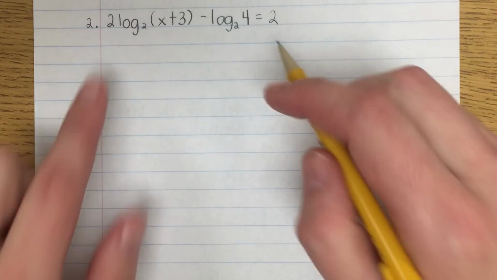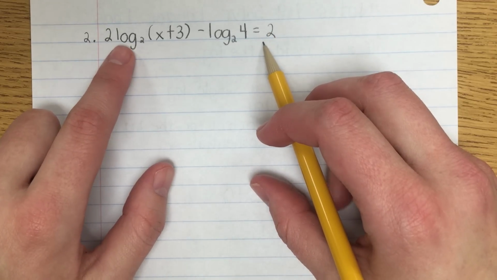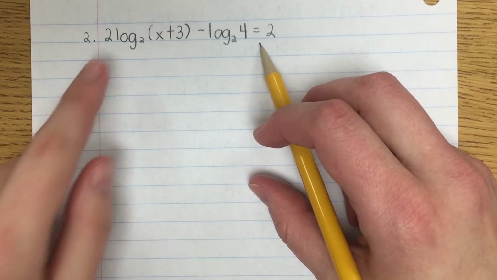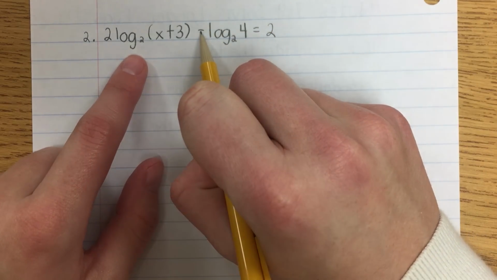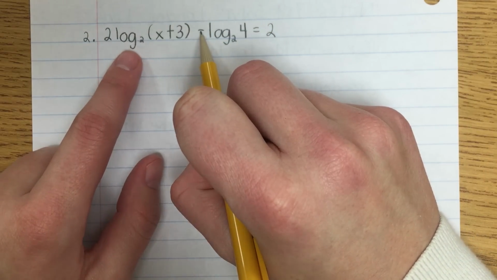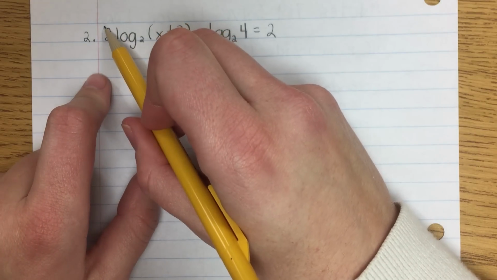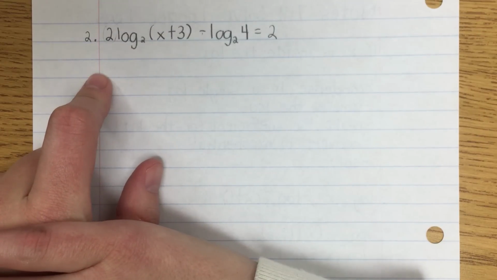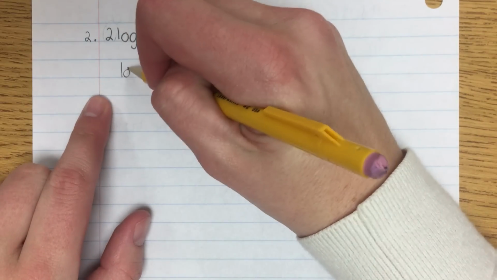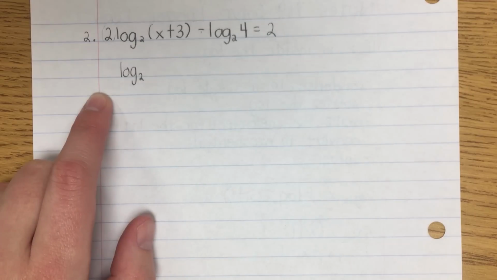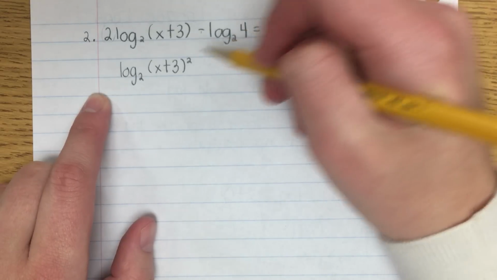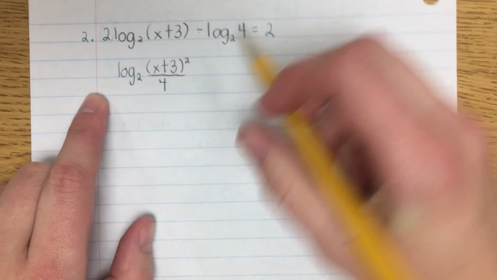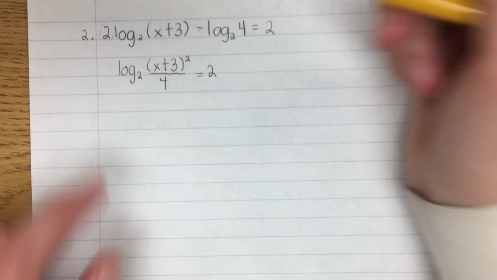Okay, so let's look at one more example. Example number 2. So same basic setup. We need to first condense this to a single log. We've got a couple of things going on. We've got a minus sign in between, so that means quotient property. That's going to be a fraction. And this one's got this 2 out in front, so that needs to move up to the top to be an exponent. So we would have log base 2 of x, quantity x plus 3 squared, divided by 4, because that minus sign equals 2.